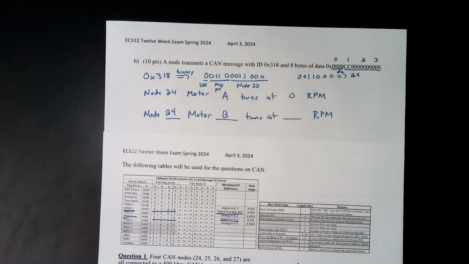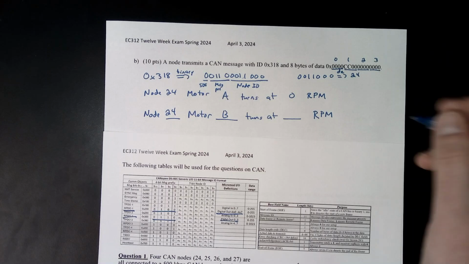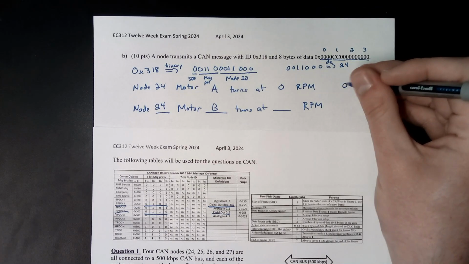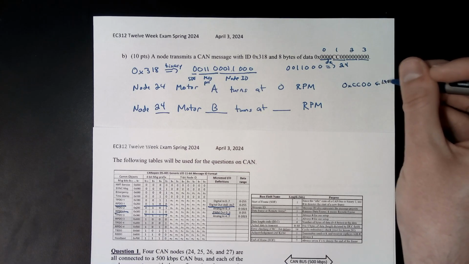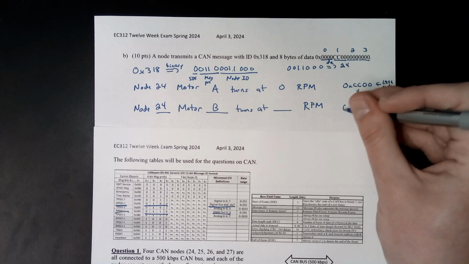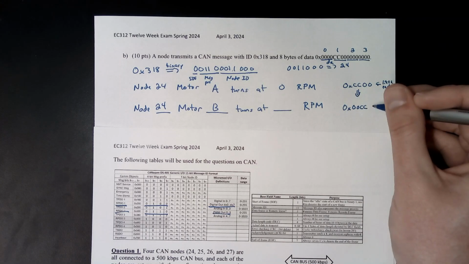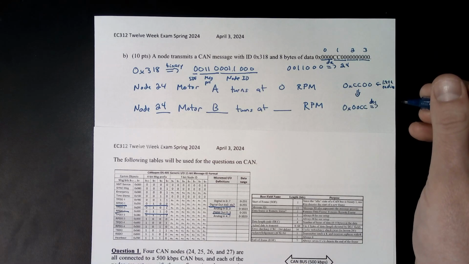We see that it actually has a value here, CC00. It's important to note that 0xCC00 is in little endian, so the little end of the number came first. We need to turn that into 0x00CC and then convert that to decimal. In decimal, 00CC is going to be 204.